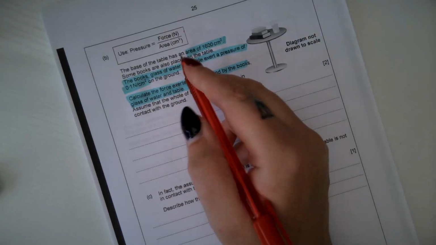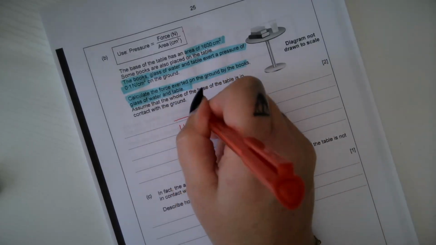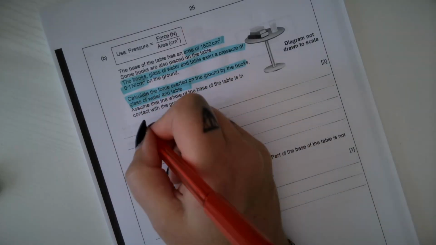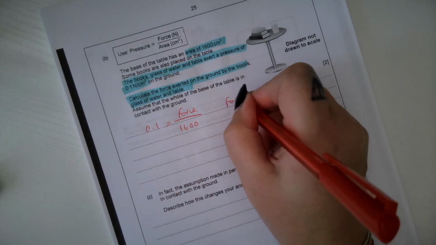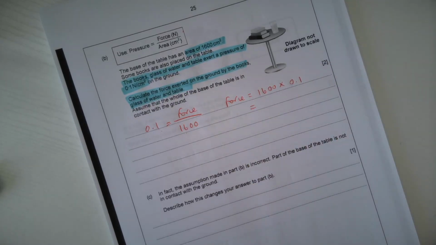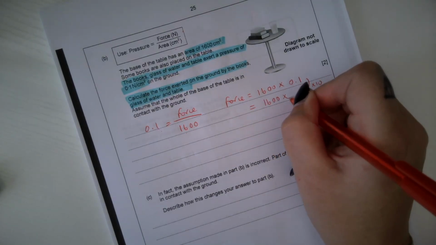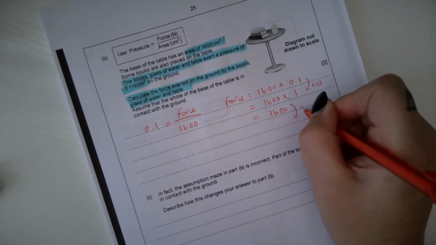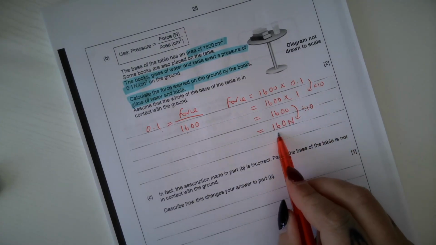Okay, so pressure equals force divided by area. So we're given the area as 1,600. We're trying to work out the force and we're given the pressure of 0.1. Okay, so the force is equal to 1,600 times by 0.1. Okay, so let's times that by 10. So we're doing 1,600 times by 1, which is 1,600, but we times by 10, so we'll need to reverse that. We're going to divide by 10, so it's 160 newtons, but you can just put 160 there, guys, you would be absolutely fine.